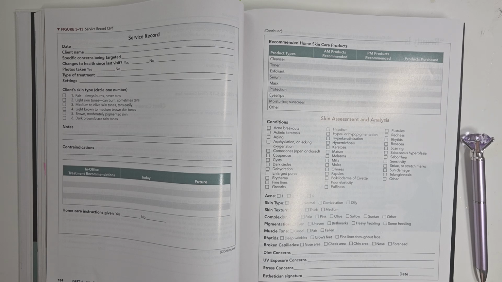Skin types: dry, normal, combination, oily. Skin texture: thin, thick, medium. Complexion color: pale, pink, olive, sallow, suntan, or other. Pigmentation: even, uneven, birthmarks, heavy freckling, some freckling. Muscle tone: good, fair, fallen.